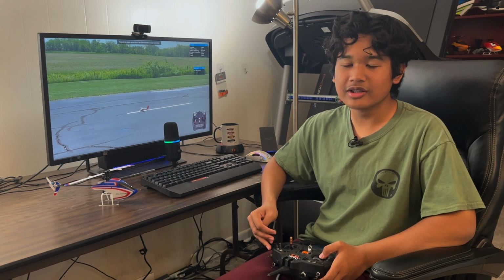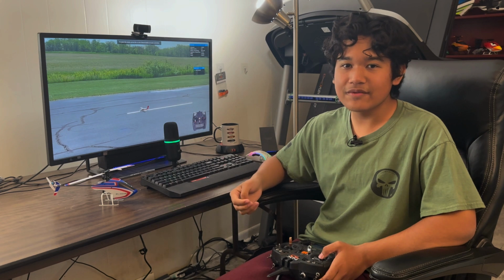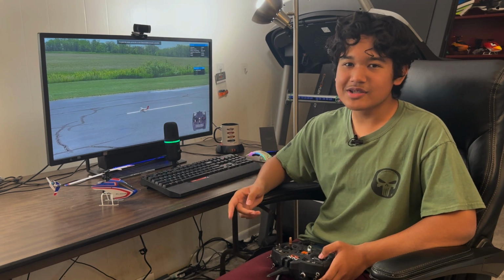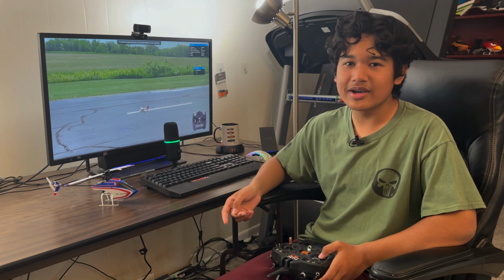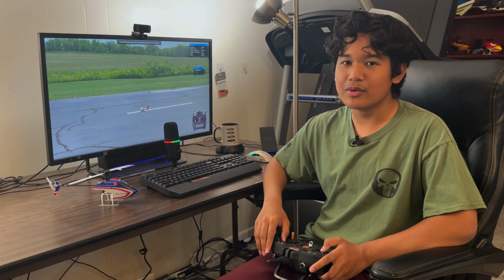Of course, there's going to be a little bit of quirks. I have the Twin Otter pulled up right now, and like I said in my flight video, sometimes the differential thrust is a bit wonky, leading to crashes, but if you take that out, it's super, super realistic, and I would say it flies almost exactly like the actual plane.